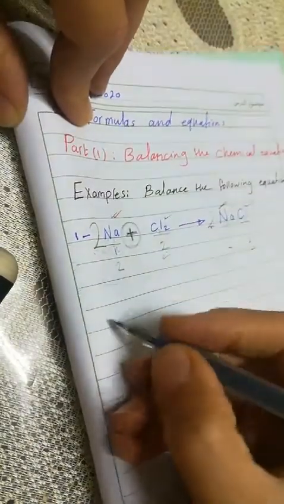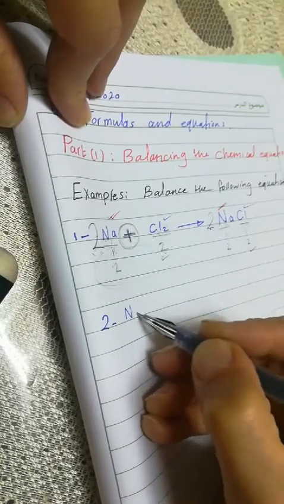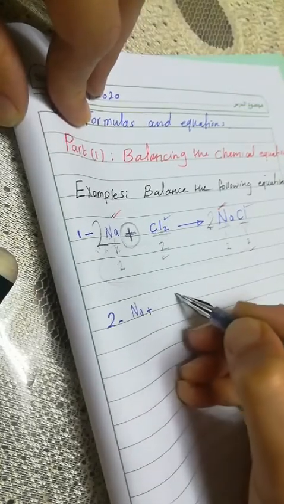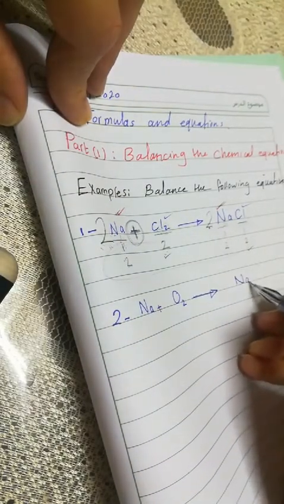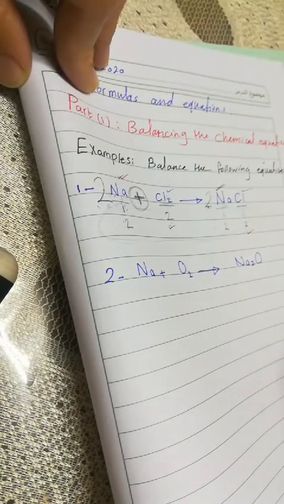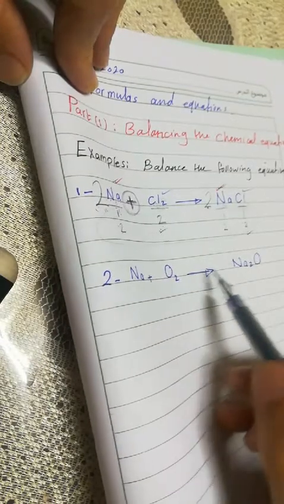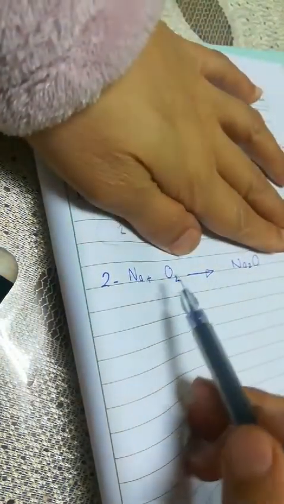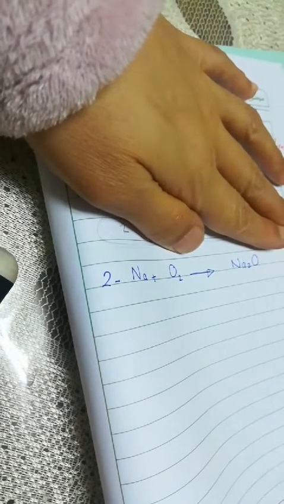Okay, example 2. Imagine that I want to use the same element, sodium, but this time with oxygen to give us sodium oxide. By the way, in the test, I will not ask you to write the product. I will bring this equation as it is in the test, like this, Na plus O2 equals Na2O, and you will just balance it.